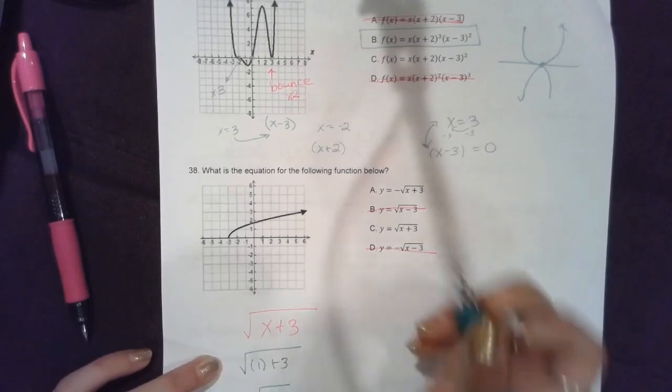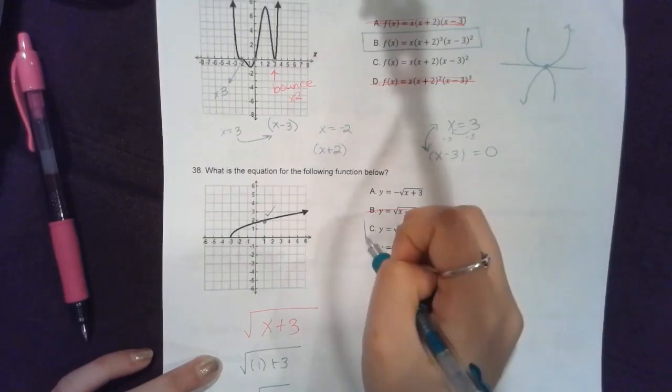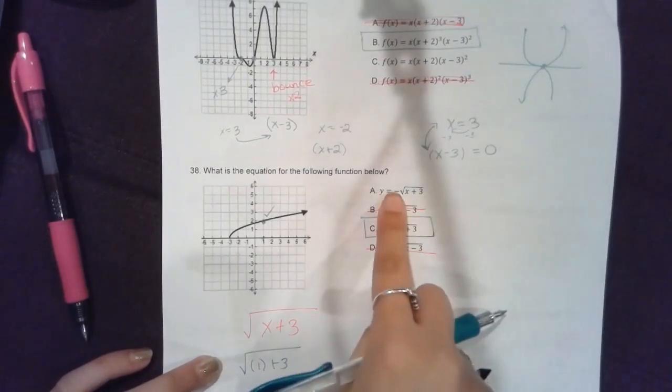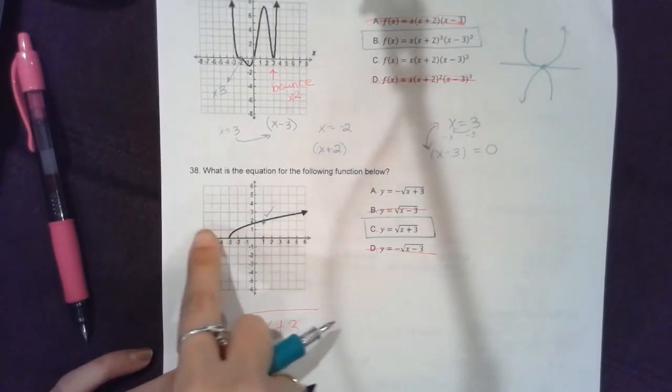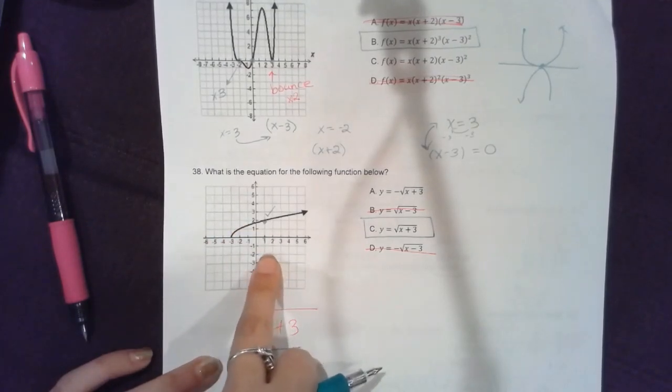Because if I had negative, it would have been negative 2. And that's not where the picture is. Right? 1, negative 2 is here, and that's not where the graph is. So if it was negative, it would be down here. So that's why C is our answer.